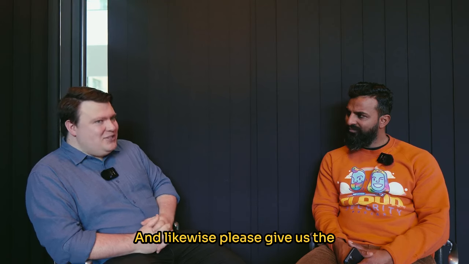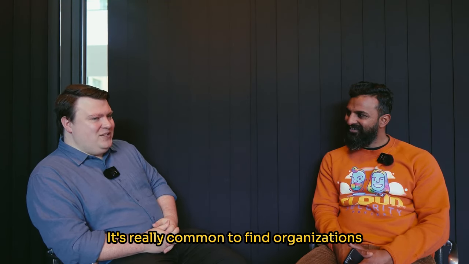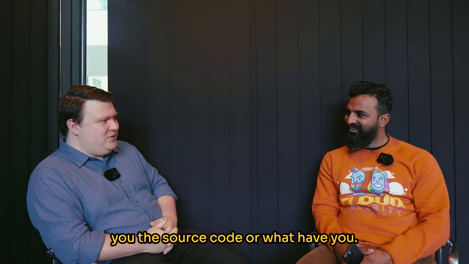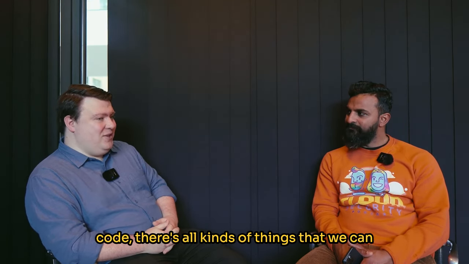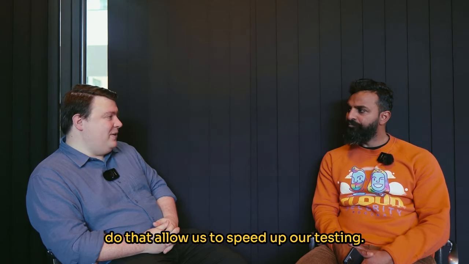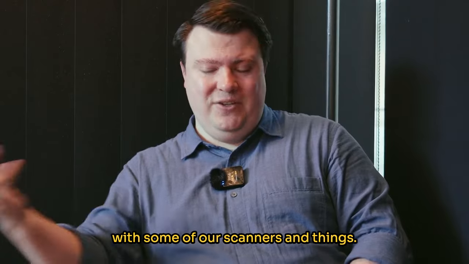And likewise, please give us the infrastructure as code if you're using it. It's really common to find organizations saying, oh, we don't really want to give you the source code or what have you. But if you give us the infrastructure as code, there's all kinds of things that we can do that allow us to speed up our testing. There are various things that we can find much faster with infrastructure as code with some of our scanners and things.